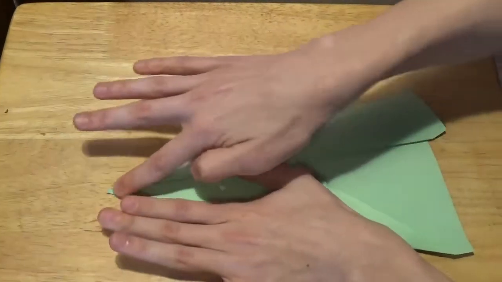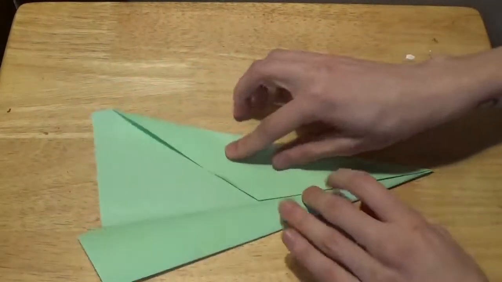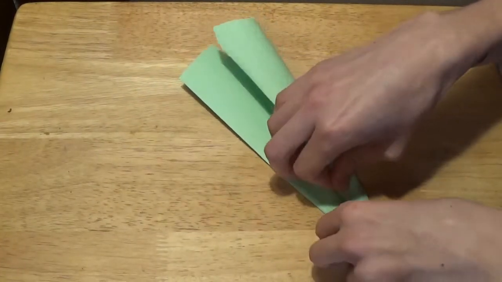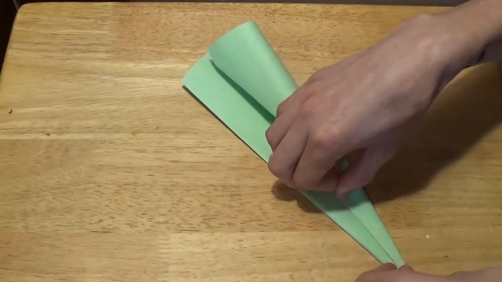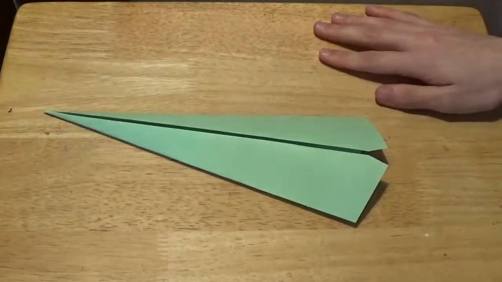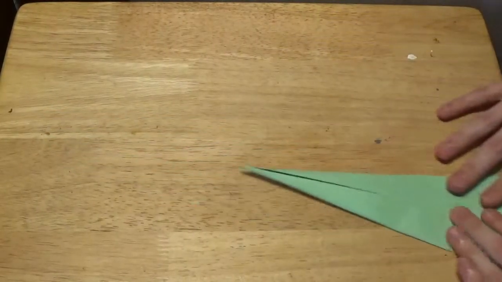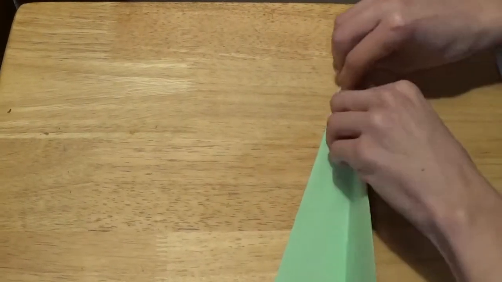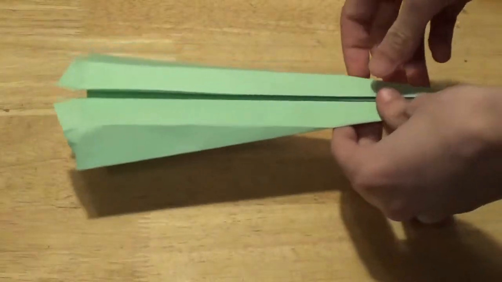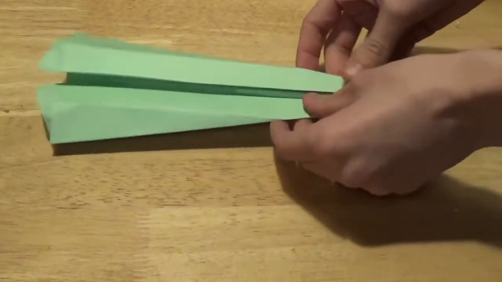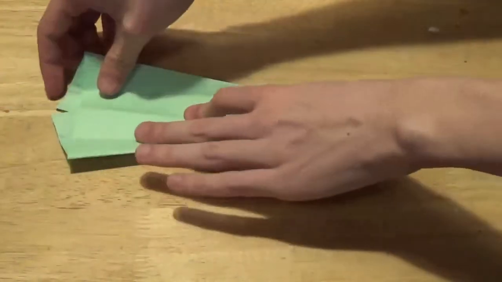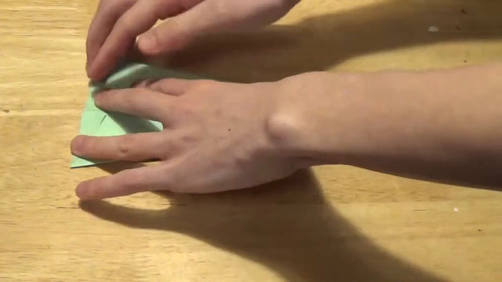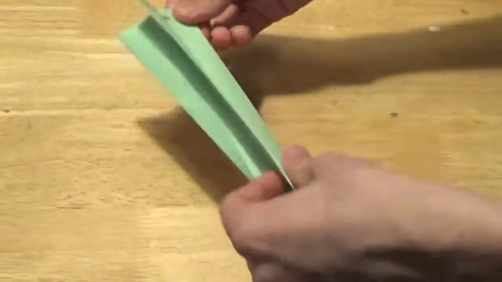Alright, there's one. And we'll do the other side. Right into the center, like so. That's step 4 completed. Fold it in half for step 5. For step 6, we're going to flip it over and we're going to fold the 2 pieces that are sticking out. We're just going to fold them into the airplane. And then we're going to fold it in half again.